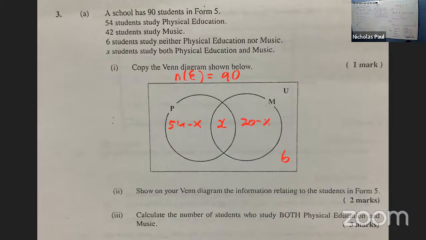Oh, so that's why it's 20. So 42, 42 minus X. All right, nice. So, how are we going to find X? Did the question give us the union? Nah. It just gives us the total. Could we figure out the union? Yeah. What is the union? Here it is. But we do have the intersection to work it out.